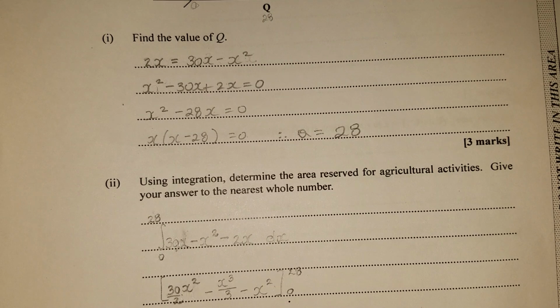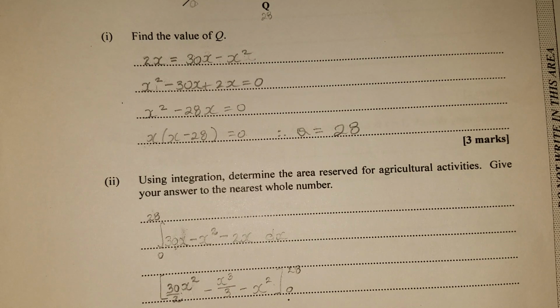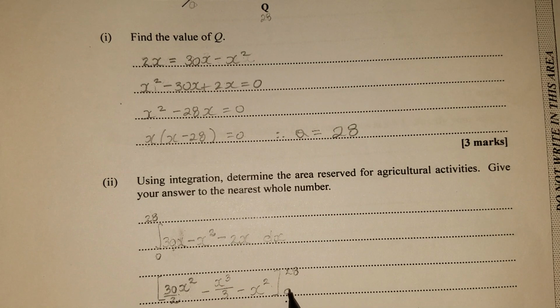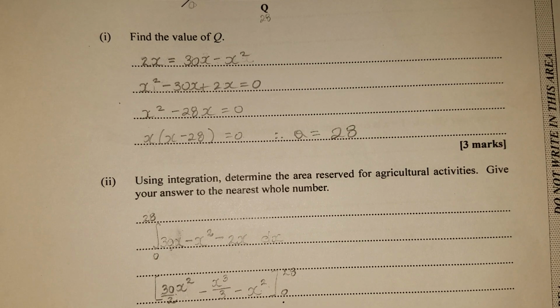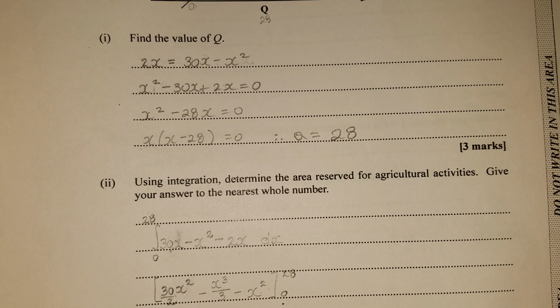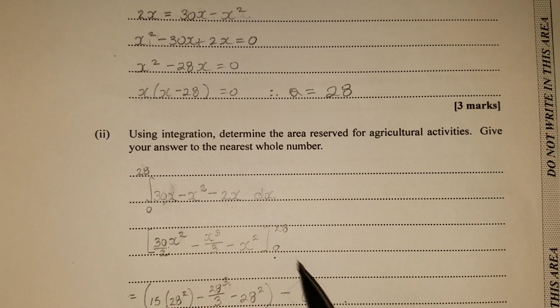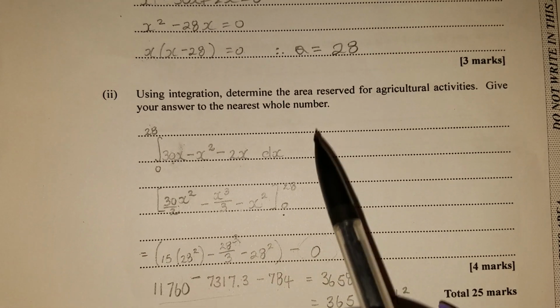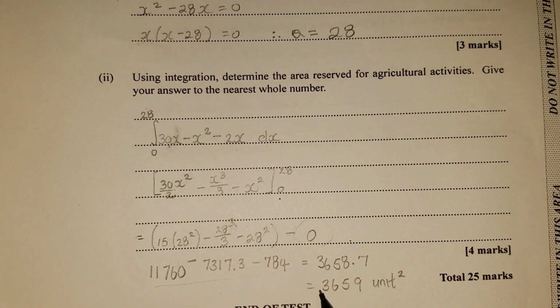Now, 28 squared times 15 is 11,760. 28 cubed over 3 is 7,317.3. And if I square 28, we get 784. Now, when the 0 is plugged into the second bracket, you will get a 0 in either of these positions. So the lower value will give us a 0. When we work this out, we get 3,658.7, and when rounded to the nearest whole number, we get 3,659 square units.